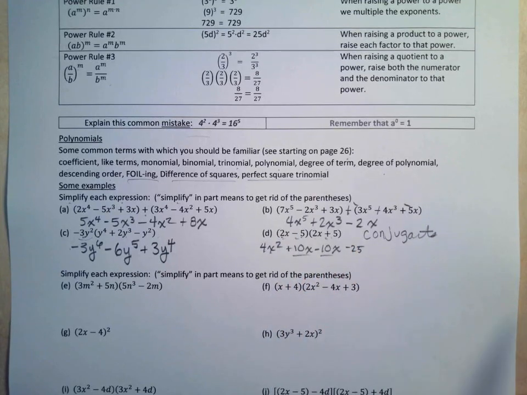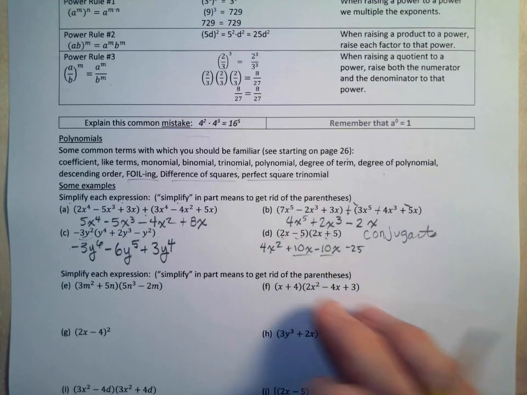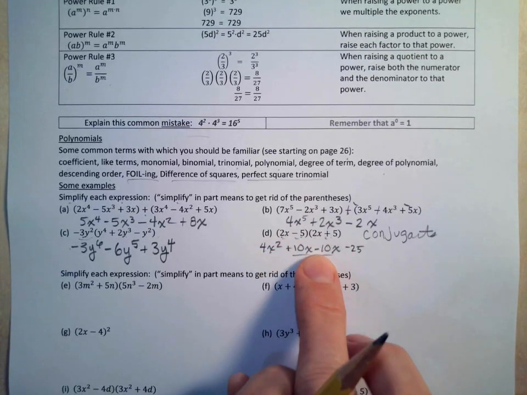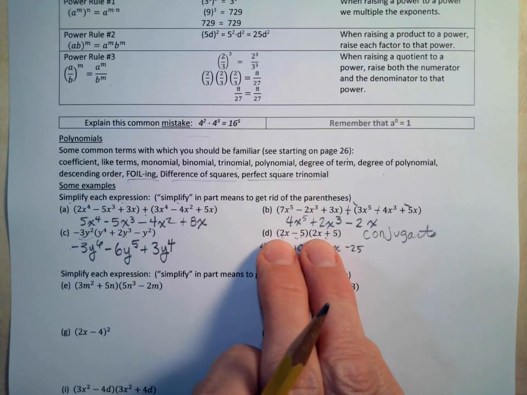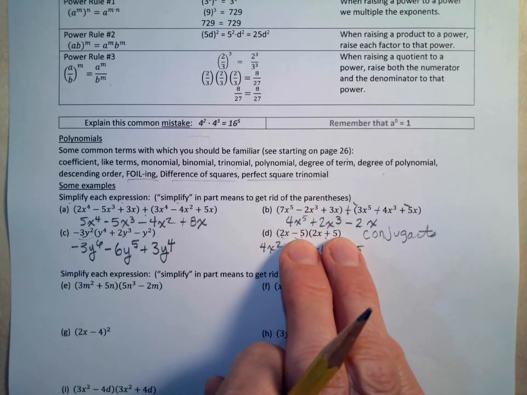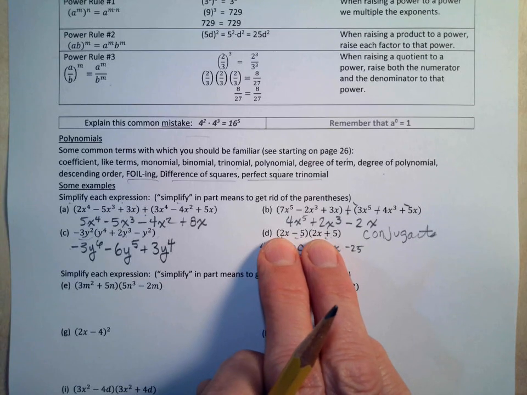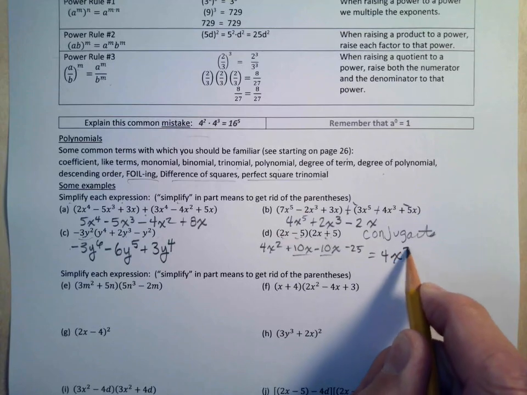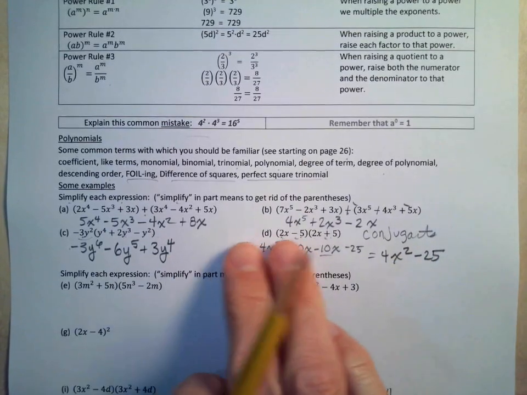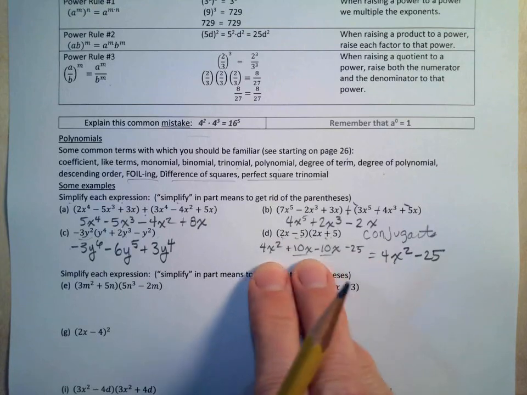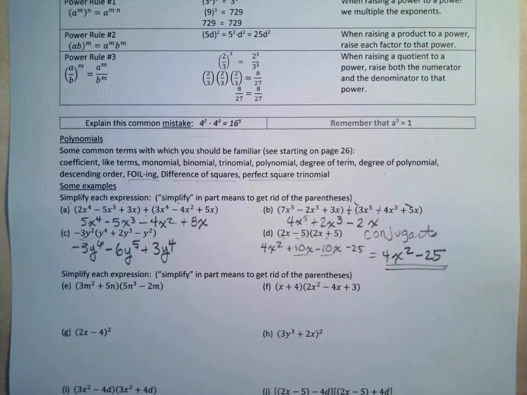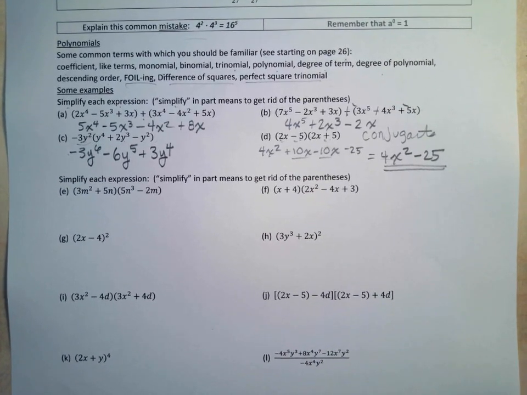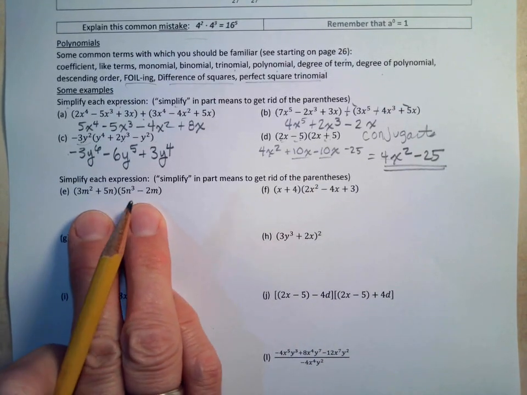But notice these middle terms are going to cancel each other out. So when we have conjugates, what's nice about multiplying two conjugates together is that the center terms always go away. So it's the first two terms multiplied together and the second two terms multiplied together. So it's the product of the first plus the product of the second. So that's just going to be 4x squared minus 25. So if you notice that those are conjugates, you don't have to do this center term. You can sort of skip a step. You don't have to do everything quickly, but quicker is generally better than slower.